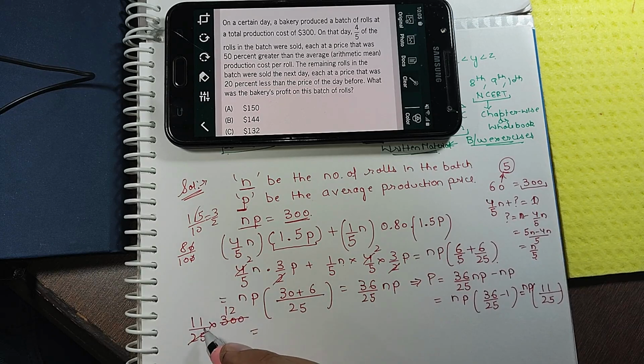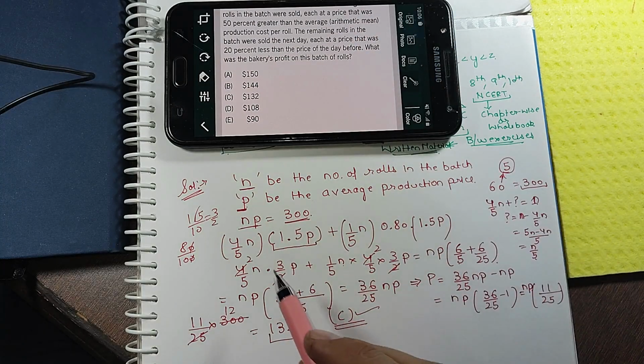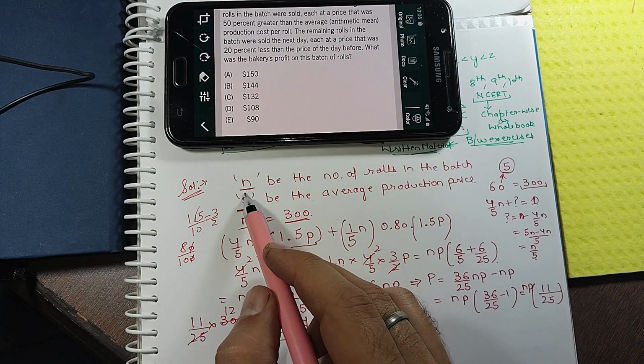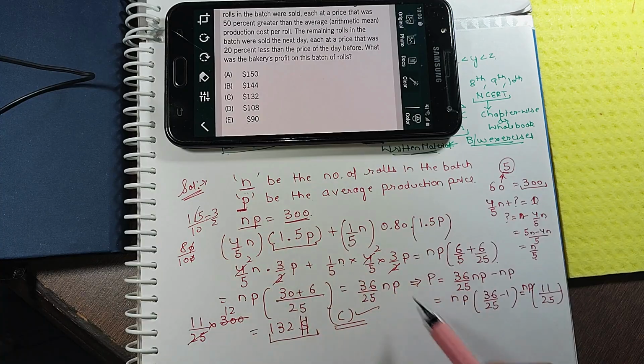So 12 into 10 is 120. So this is $132, the total profit. So the right option for this will be option C. You can also solve this question by taking the value of n, the number of rolls, as 300, and P, the average price, will become 1. In that case also you will find this.